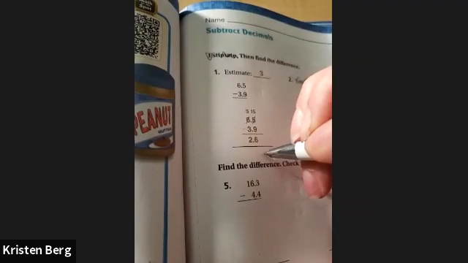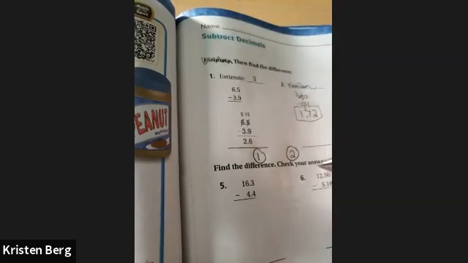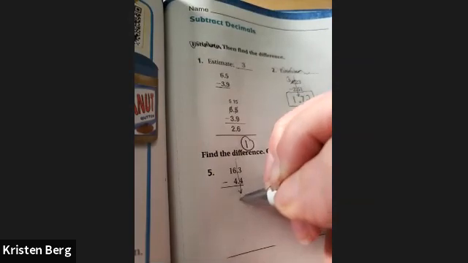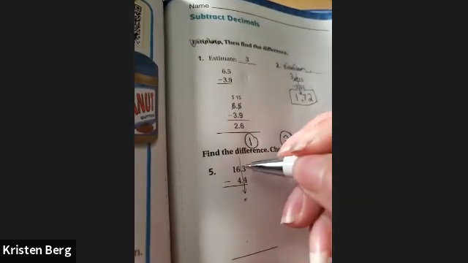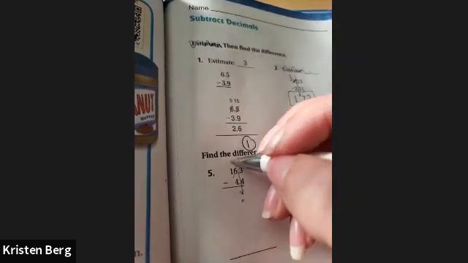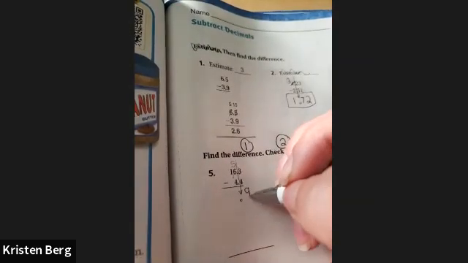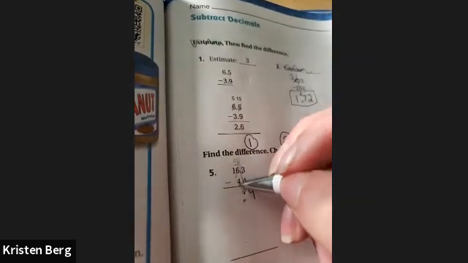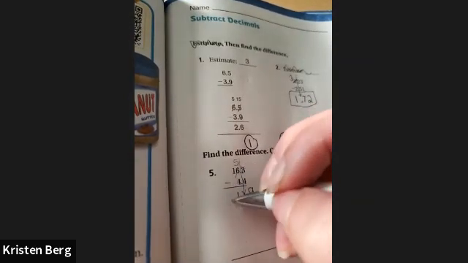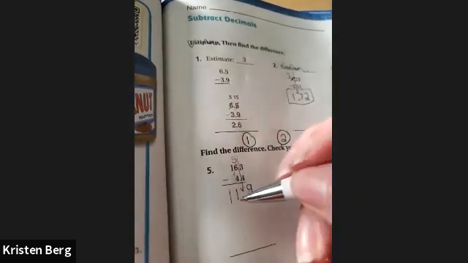Okay. Now I'm going to do one of these with you. It wants you to first find the difference, and then second thing it wants you to do is to check your answer. So I'm going to do this one with you. We're going to find the difference first. So when you have 3 minus 4, you cannot do that. So you have to come over and borrow. That would be 5. This would be 13. 13 minus 4 is 9. 5 minus 4, you can do that. That would be 1. And then 1 minus 0 is 1. So this is your answer.